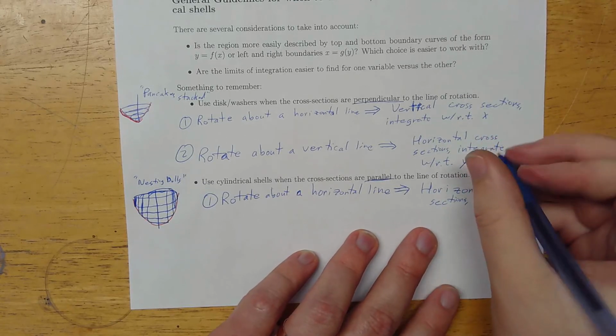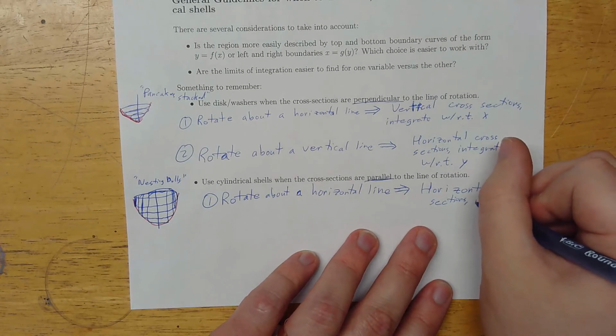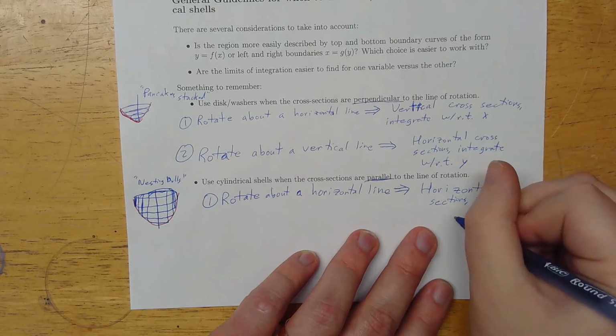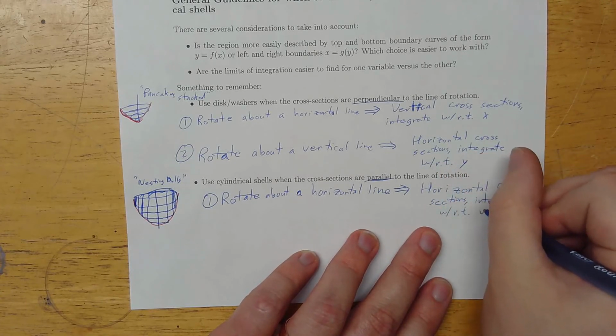And here we integrate with respect to y.